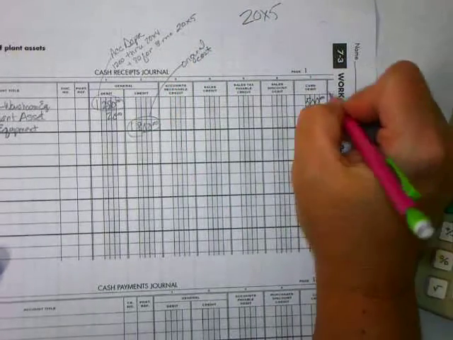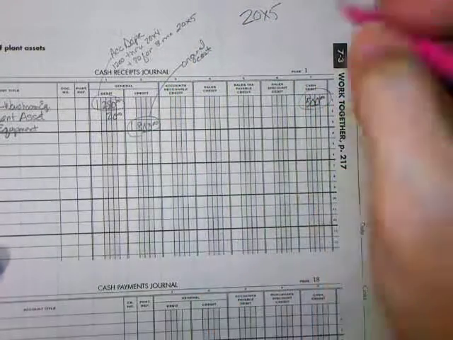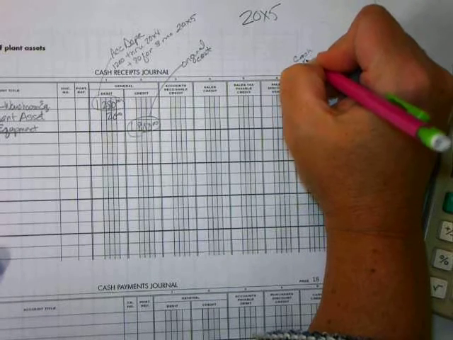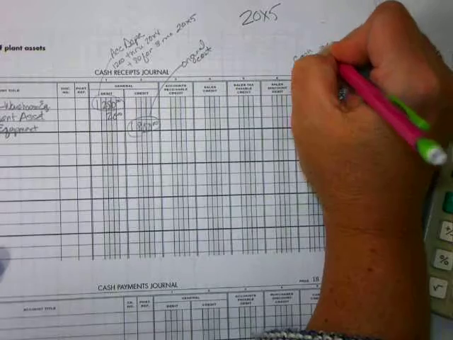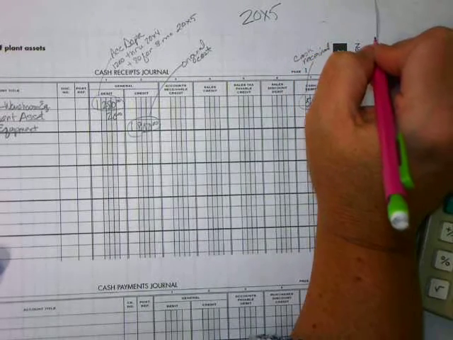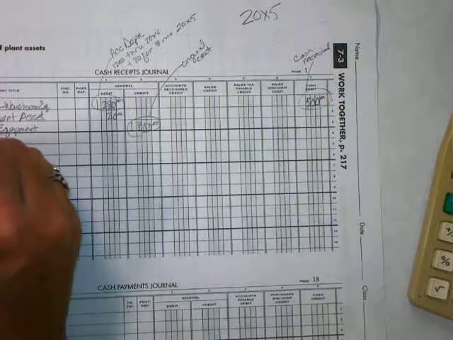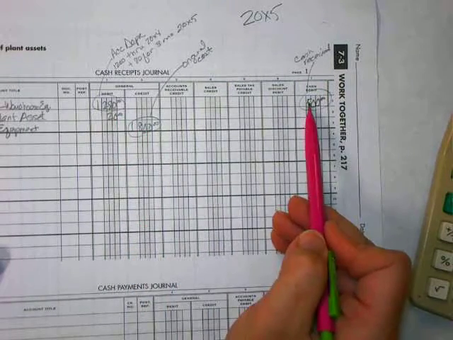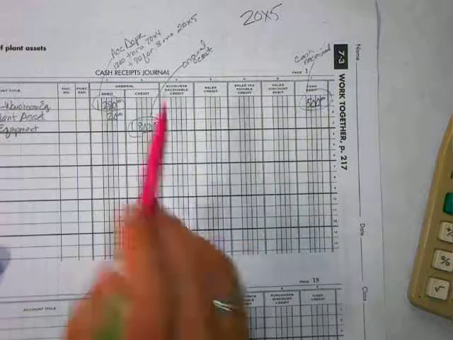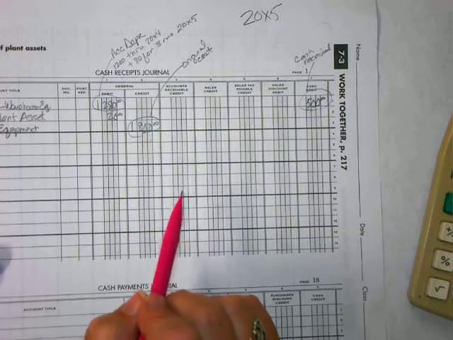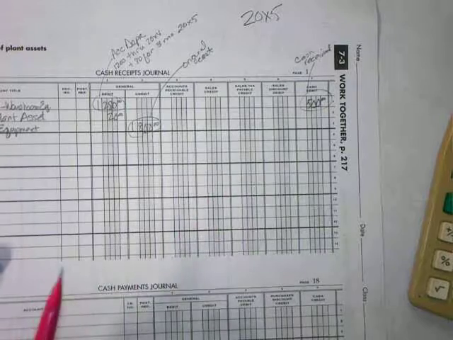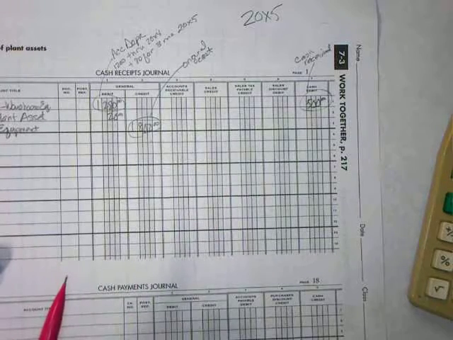Okay, this is cash received. And then of course your loss is because we sold it for $500 even though we said it was worth $520. Okay, and then that way in that one transaction, all of our debits equal all of our credits.